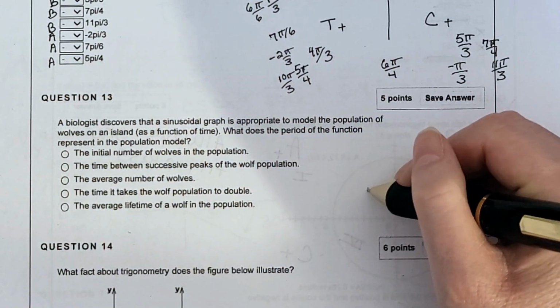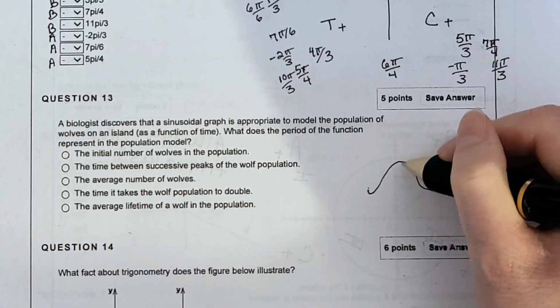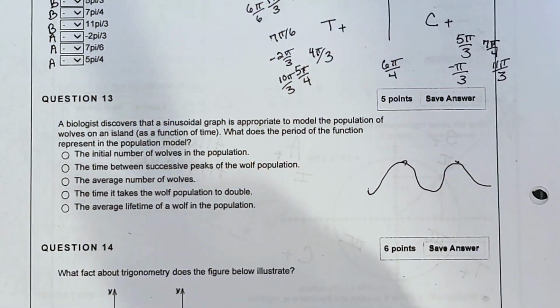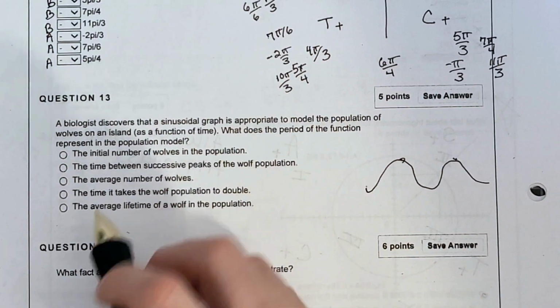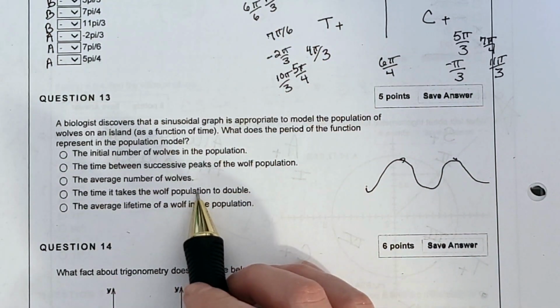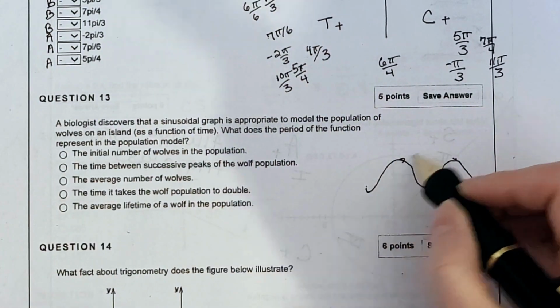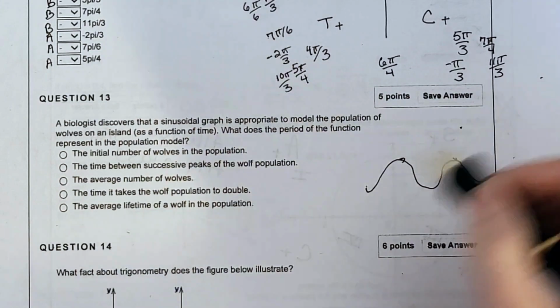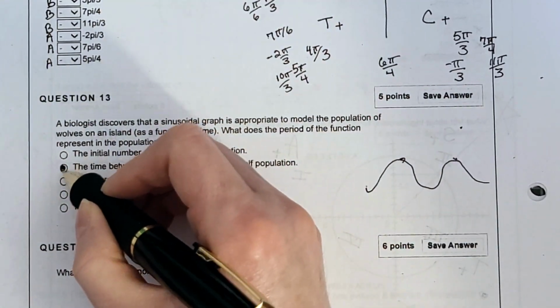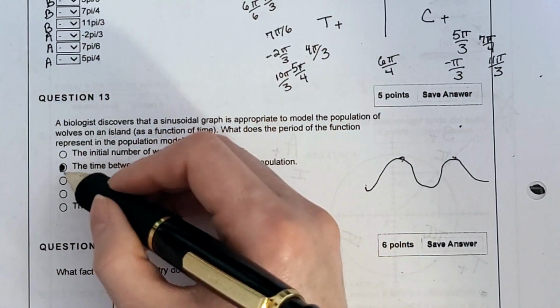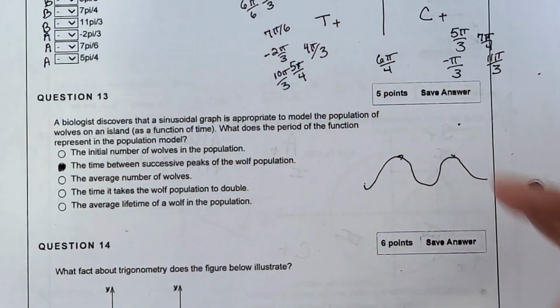Because if you looked at a graph, you've got peak to peak to peak. Okay? So it wouldn't be the time for the population to double, because that would be from here, and then it would be more of like a straight line. That would be linear. And the other ones don't even make sense because it has to be time.